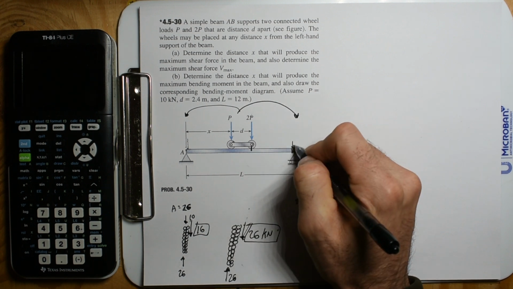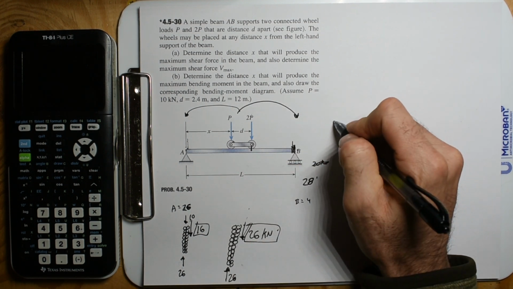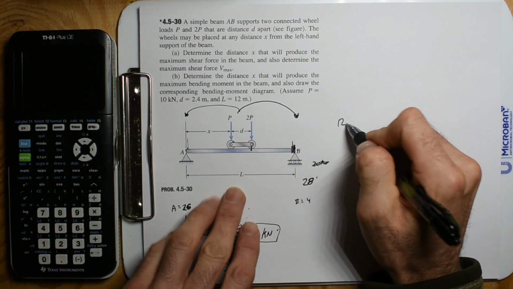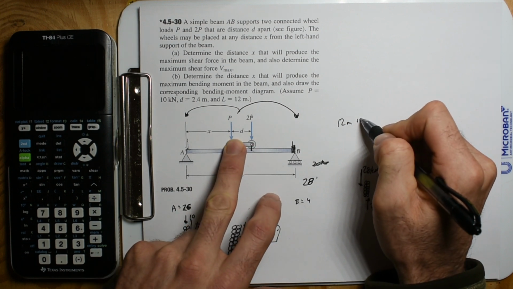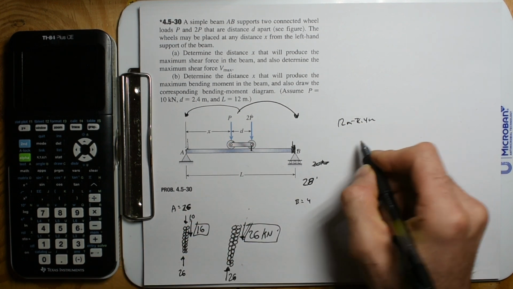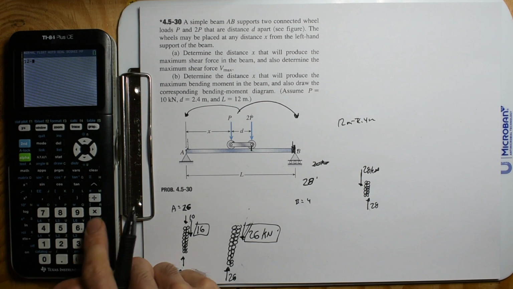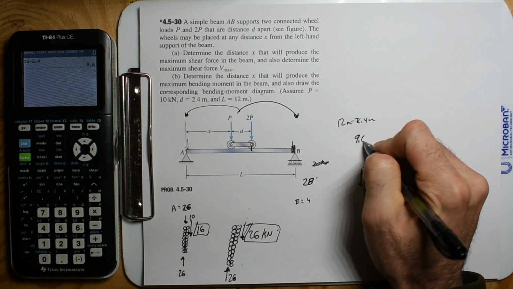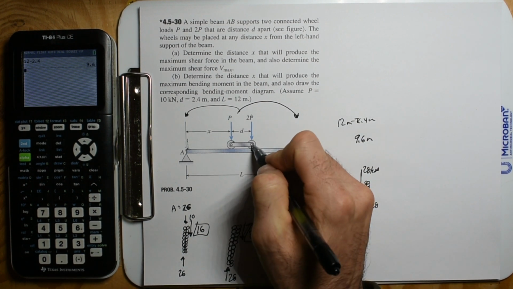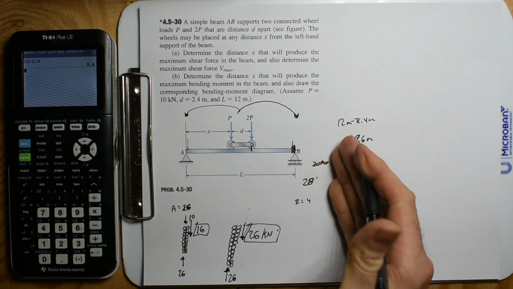It's where this is at B. So you would have 12 meters minus this distance of 2.4 meters, that's 12 minus 2.4, 9.6 meters. But if this is directly over B, you're not generating shear.